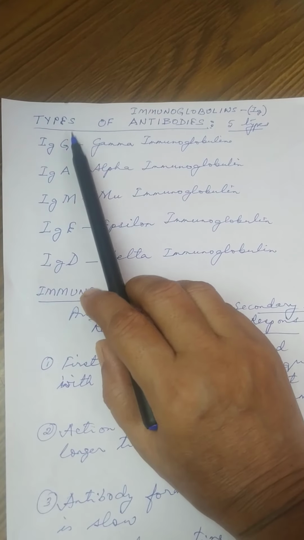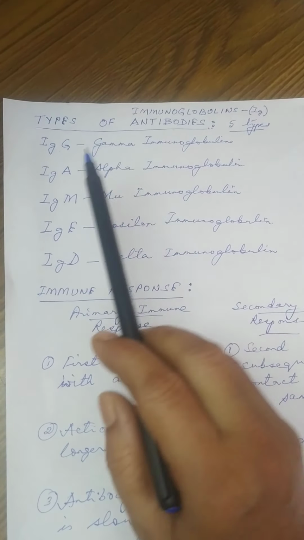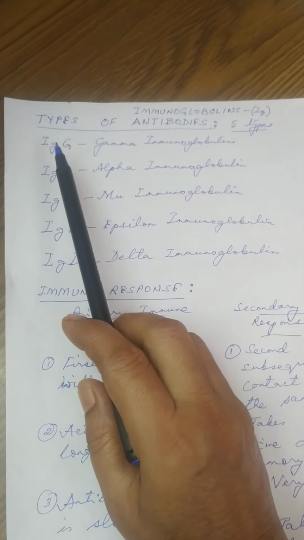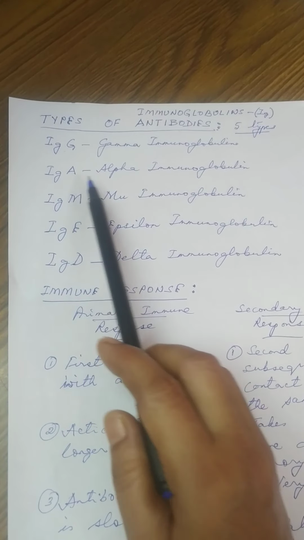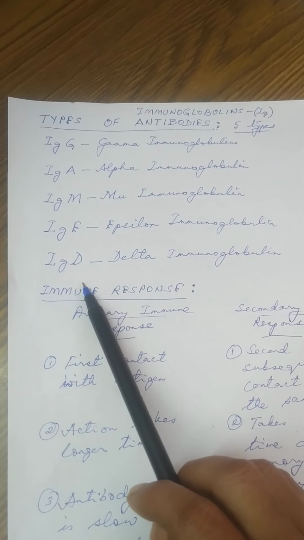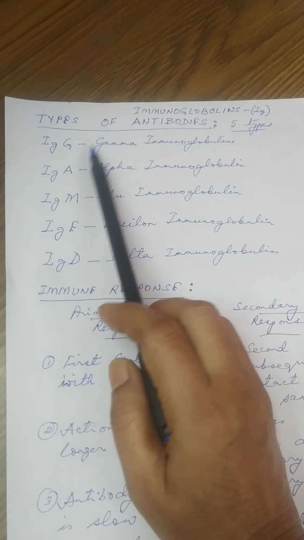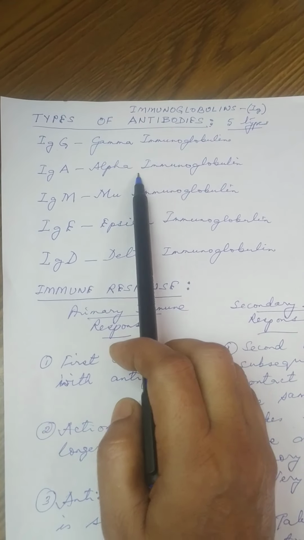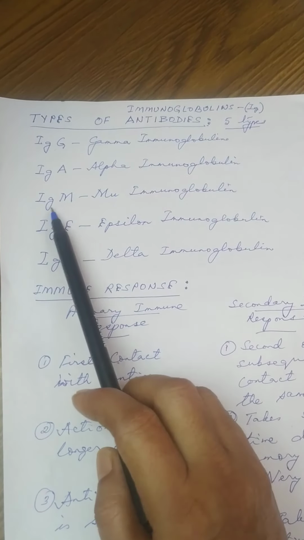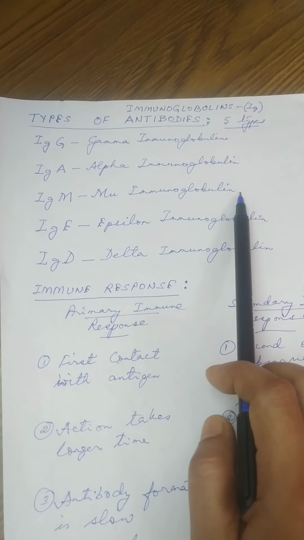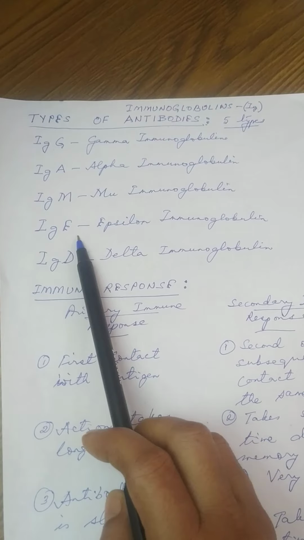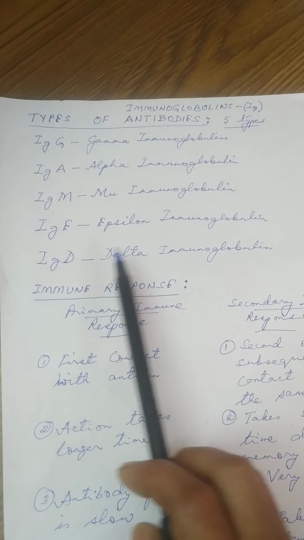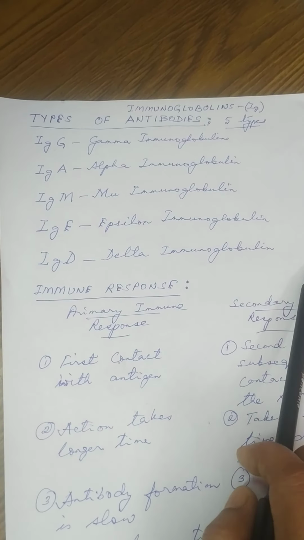Okay, and how many types of antibodies are present? There are 5 types of antibodies present. And what are they? They are immunoglobulin G, A, M, E, D. Immunoglobulin G is called gamma immunoglobulin. Immunoglobulin A is called alpha immunoglobulin. Immunoglobulin M is called mu immunoglobulin. Immunoglobulin E is called epsilon immunoglobulin, and immunoglobulin D is called delta immunoglobulin.